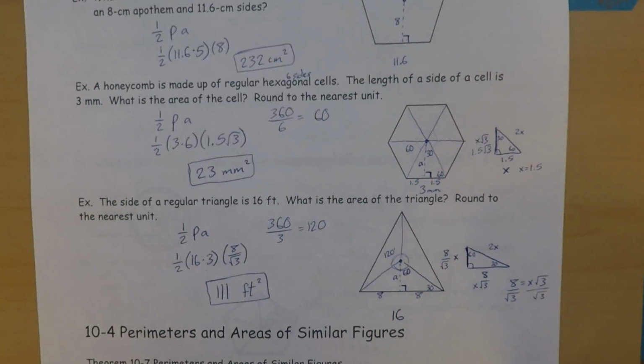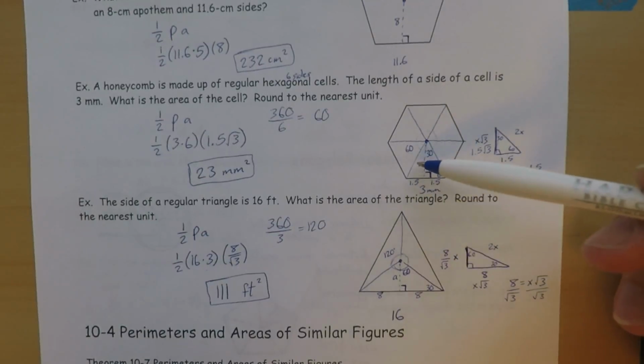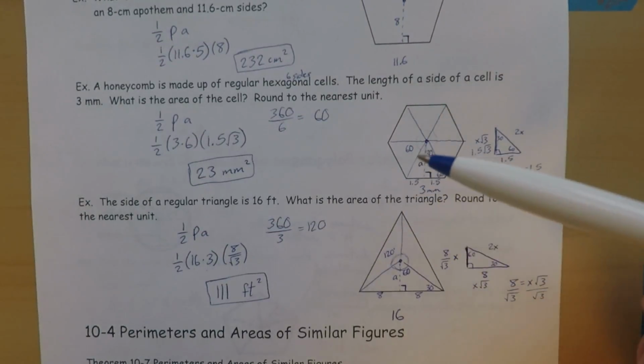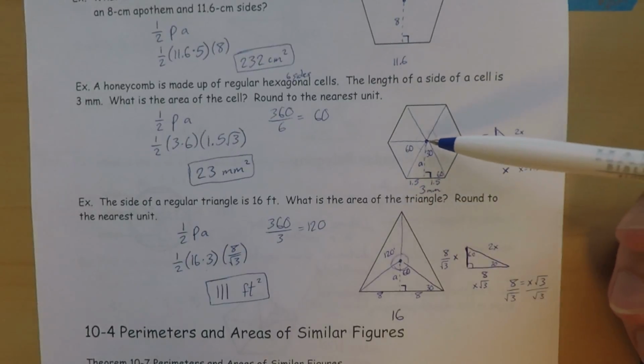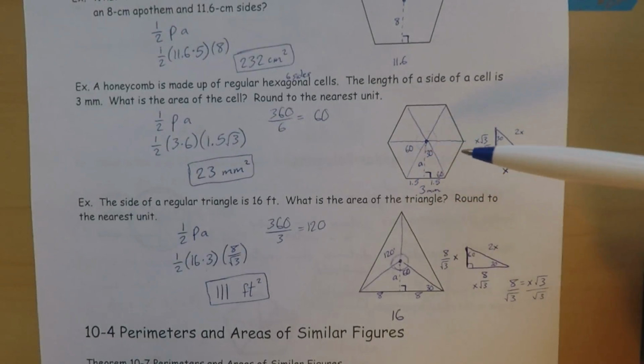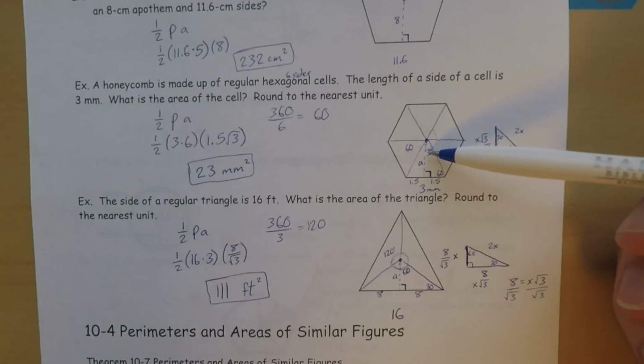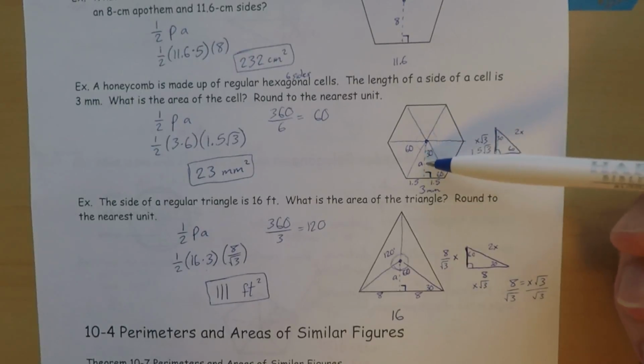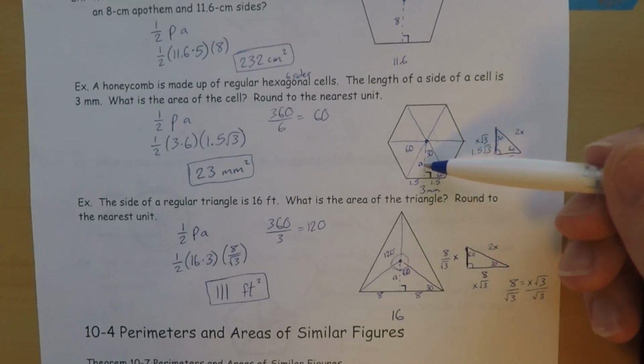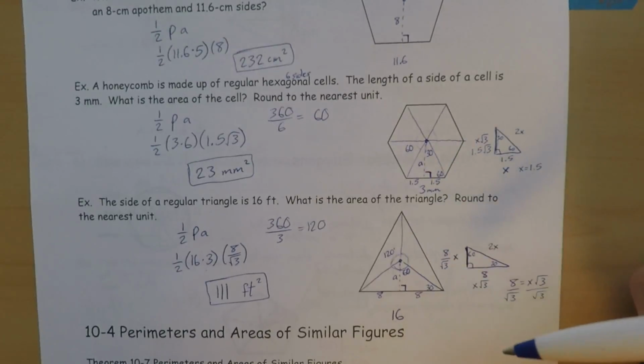That's our last example for this section, finding the area of regular polygons. So like our first two examples, sometimes it's nice. You know the perimeter, you know the apothem, and you can just plug it into our formula. Sometimes in the examples down here, if all you're given is a side, you need to draw in some radii, find the measure of these angles, and use your special right triangles to find the length of the apothem.